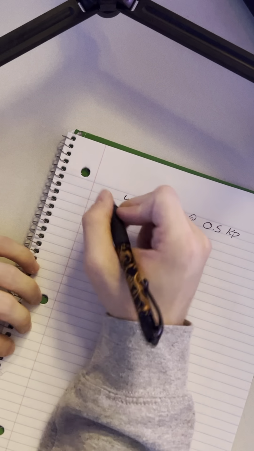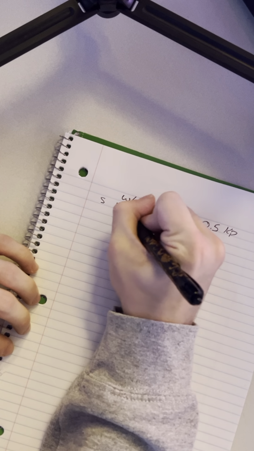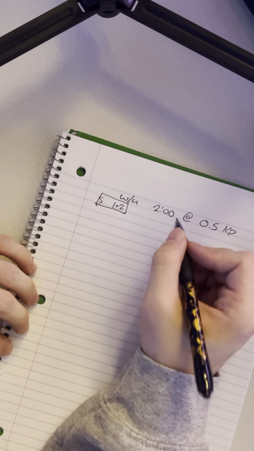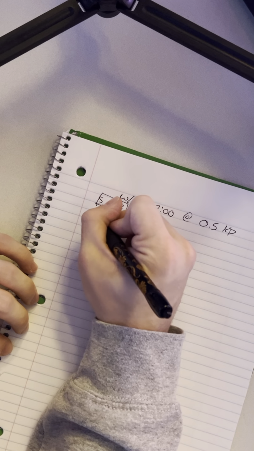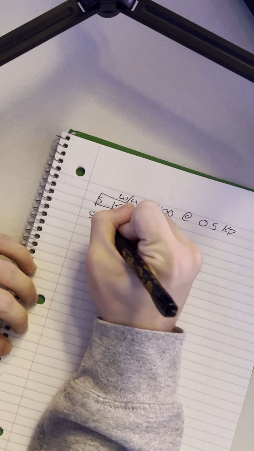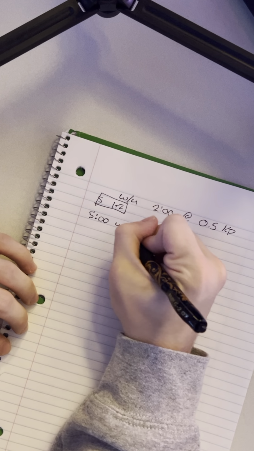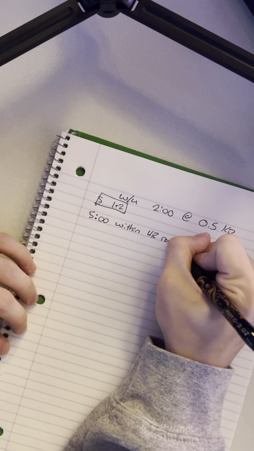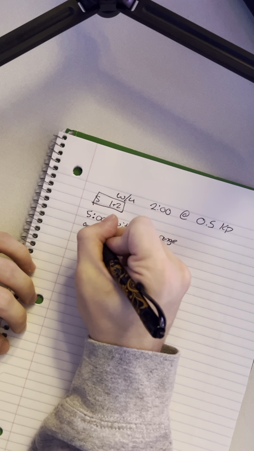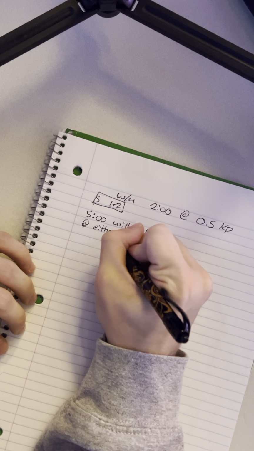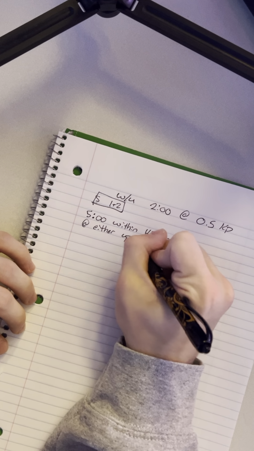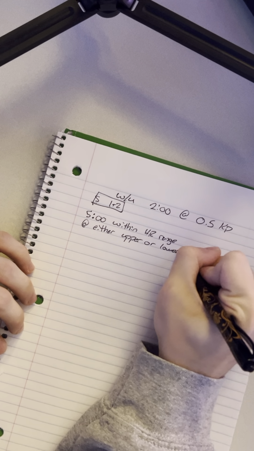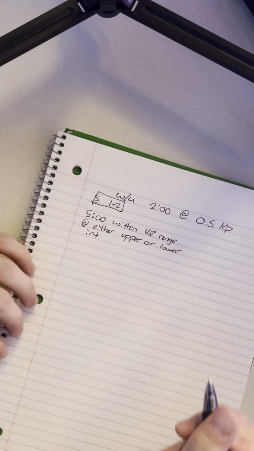For sessions 1 and 2, after the warm-up stage, you'll just go 5 minutes within heart rate range at either upper or lower intensity.